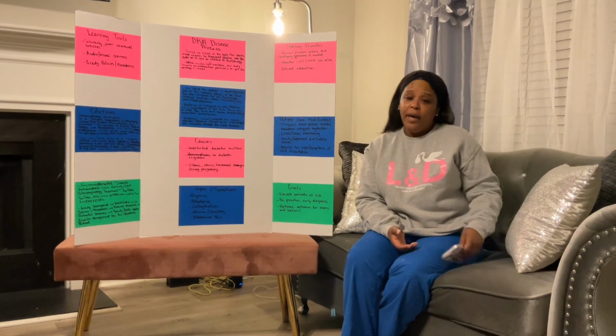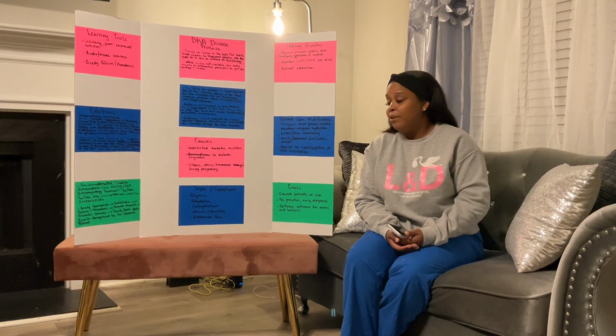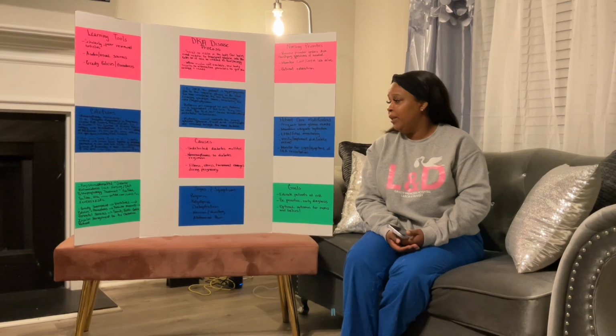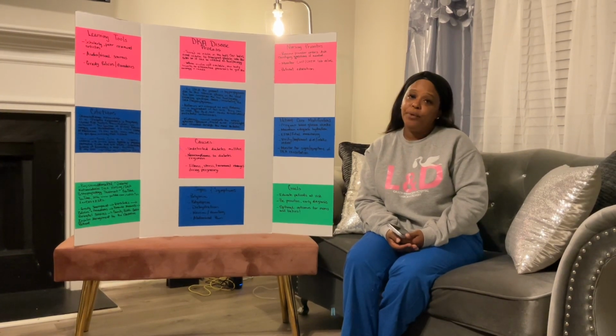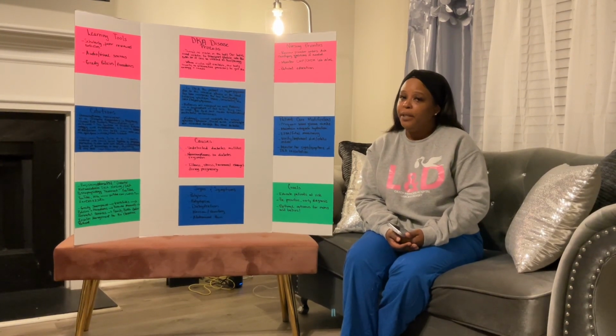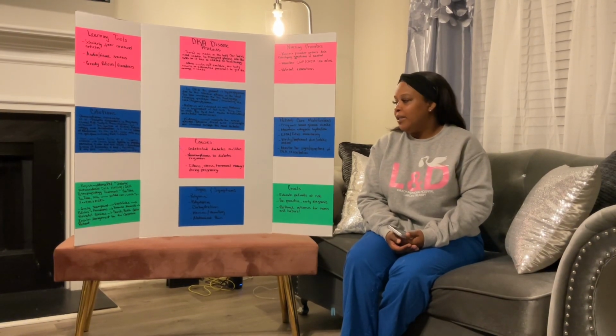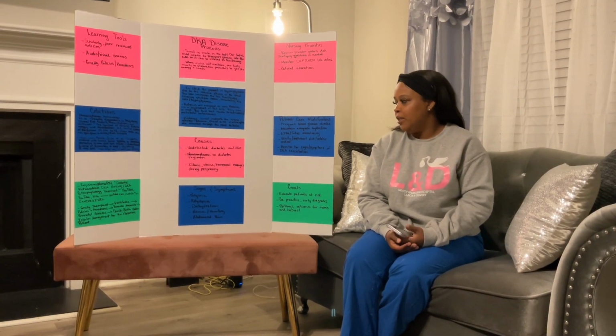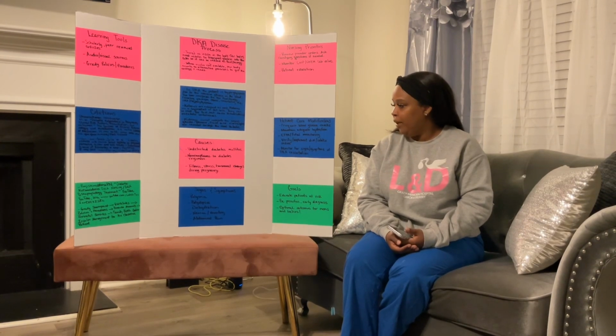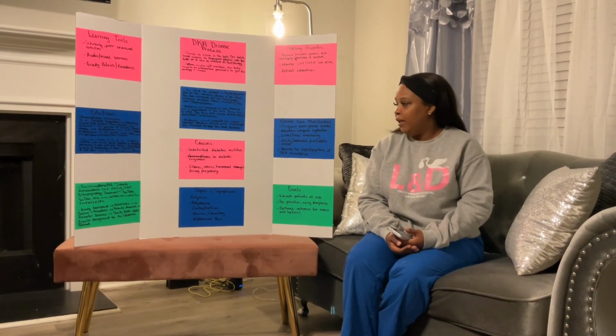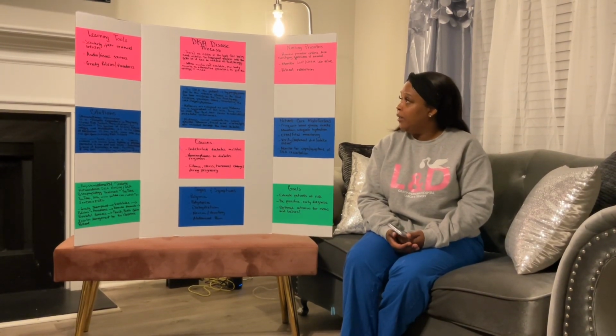So if you have a patient that has already been diagnosed with diabetes, but they are not taking their insulin or medication appropriately, that can be a factor as well. And then lastly, illness, stress, and hormonal changes in pregnancy are factors that also play a part in diabetic ketoacidosis developing.